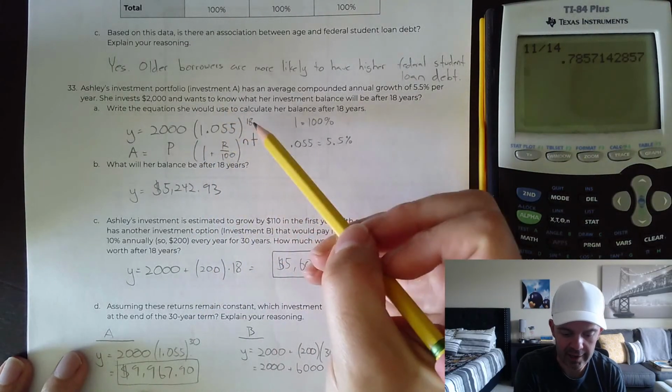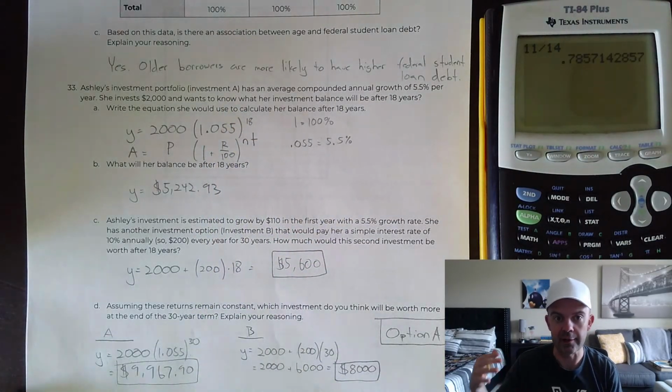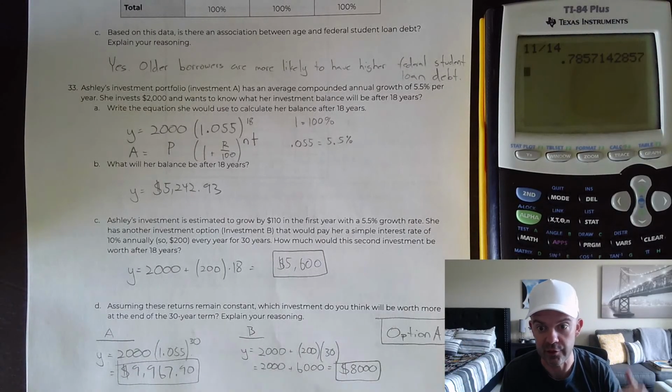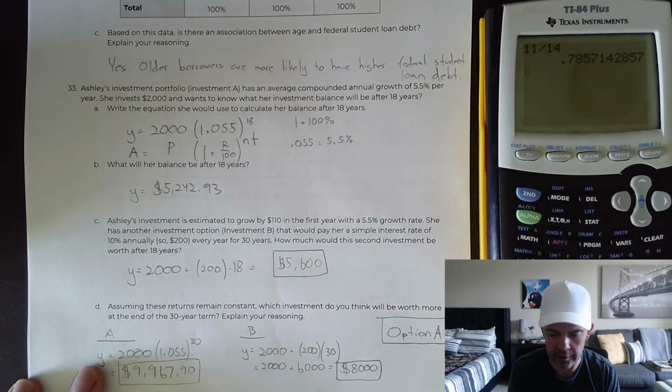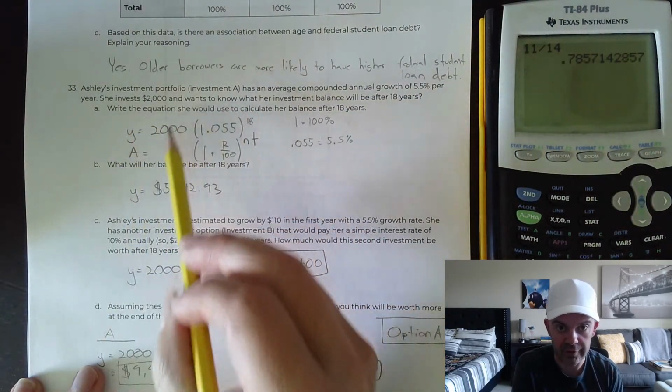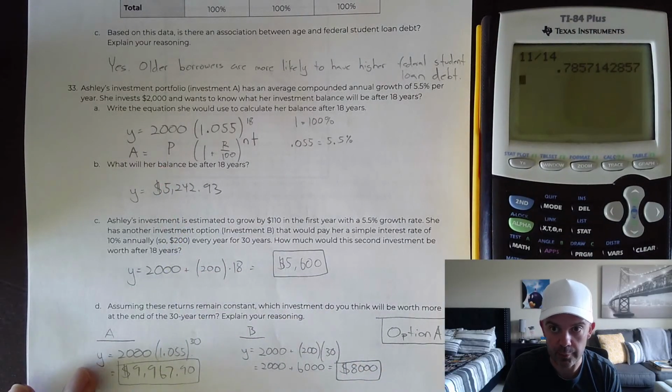Now again, how did I get 18 right here? How many times is her investment going to compound? It's going to compound 18 times if she invests that money for 18 years. So that's the last piece that you put right here. Now, once you have all of this, we can actually go ahead and put that in our calculator.